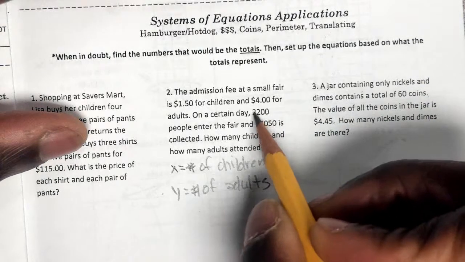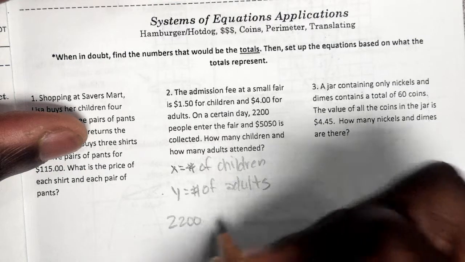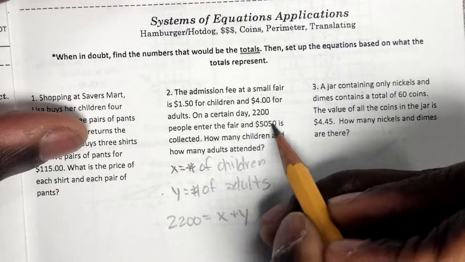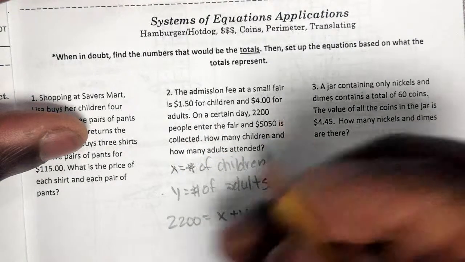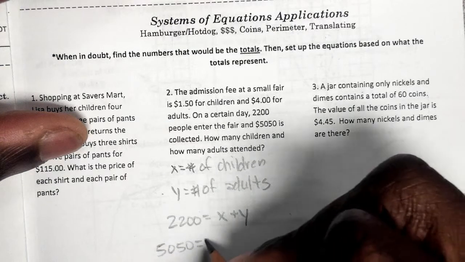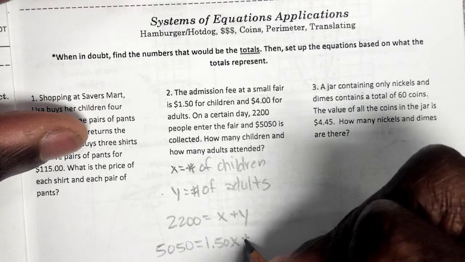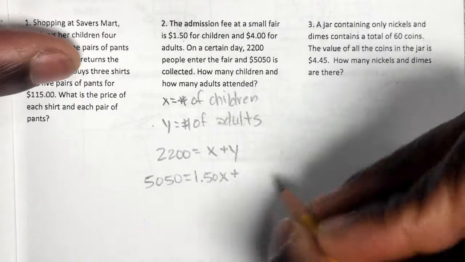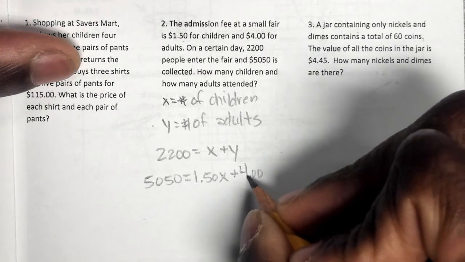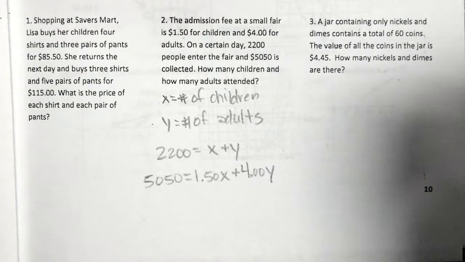We do know there were 2,200 people, so 2,200 equals X plus Y. They made this much, so it was this much per person for each type of person. So 5,050 equals 1.50X plus 4Y for adults. And then you would just solve that.